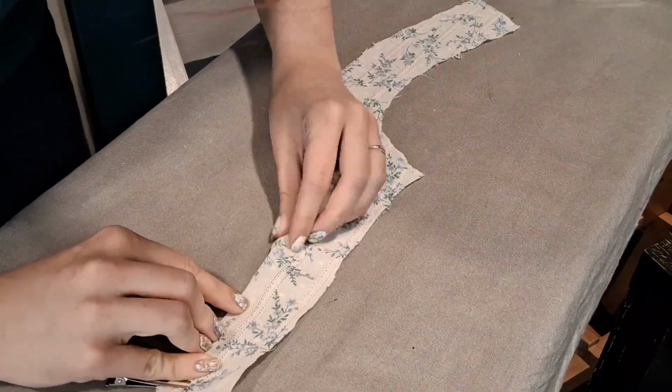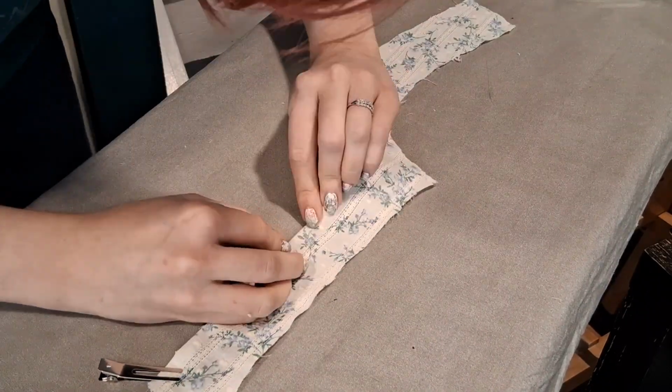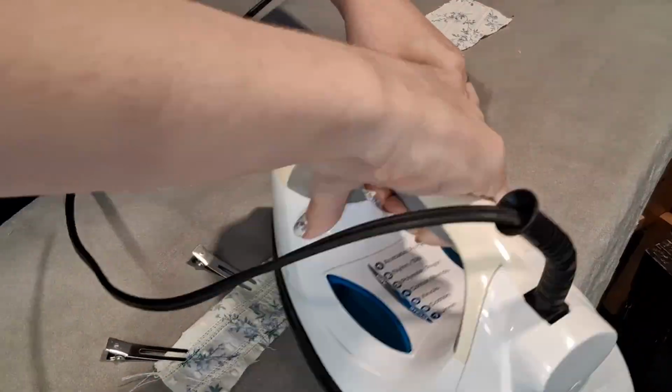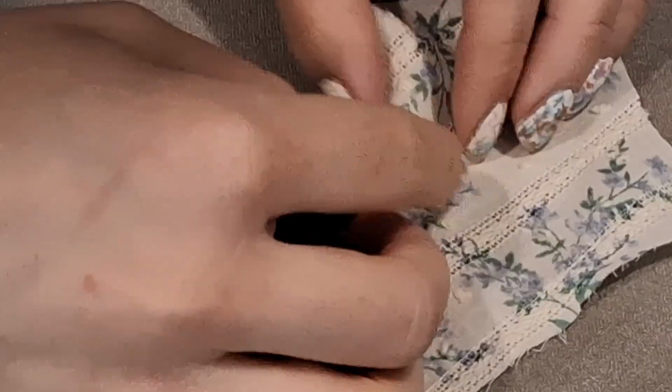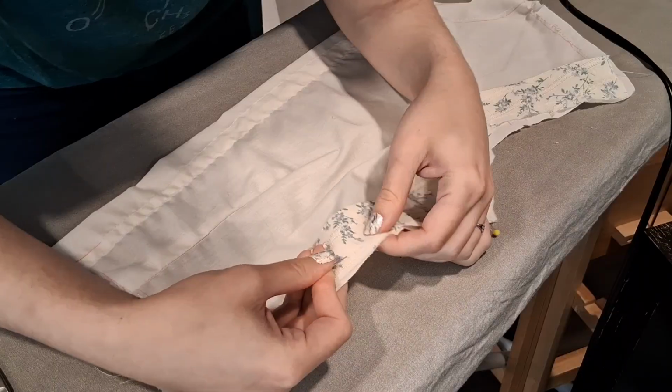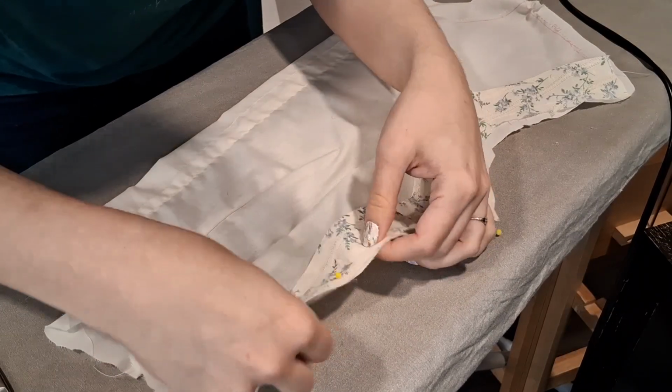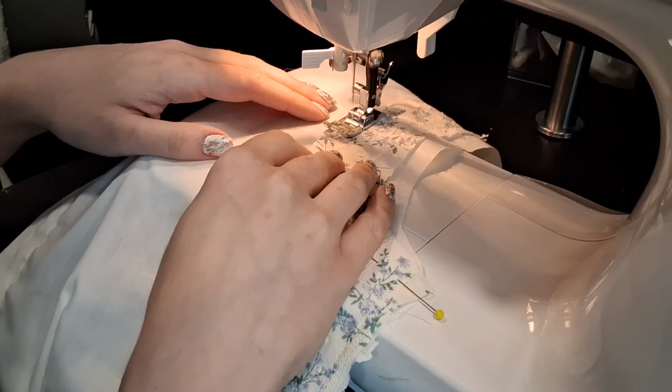Next, we get into the closure facings. Find the closure facing for the lining side, which is going to be on the left front. Fold and press in the inner long seam allowance, clip as necessary. Top stitch it down to the front lining on the finished side, not the wrong side.